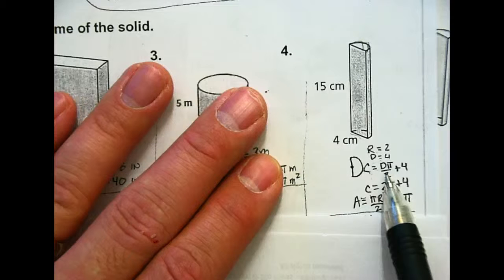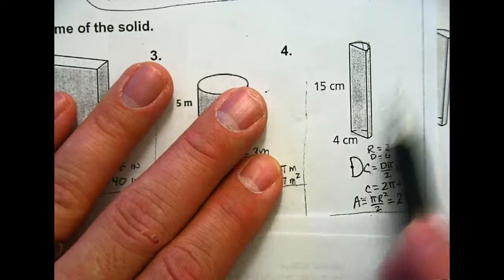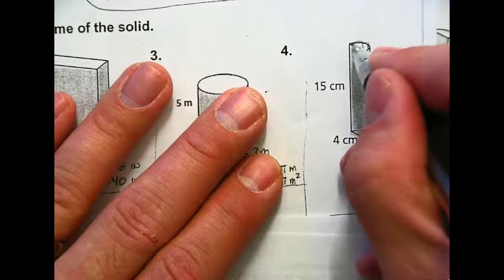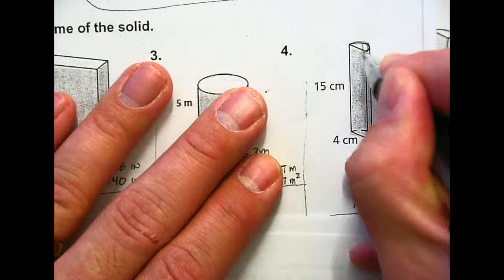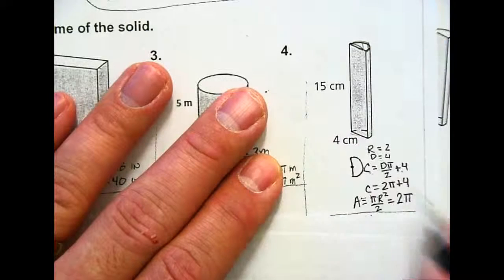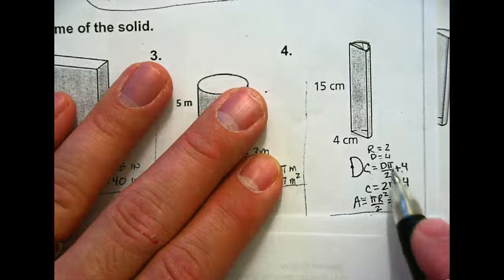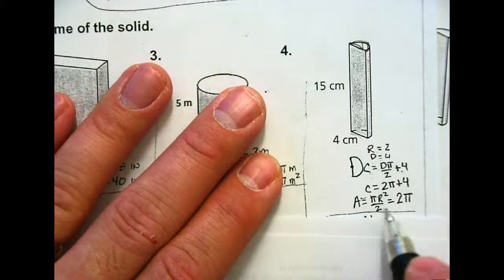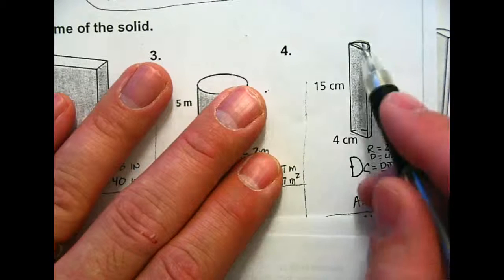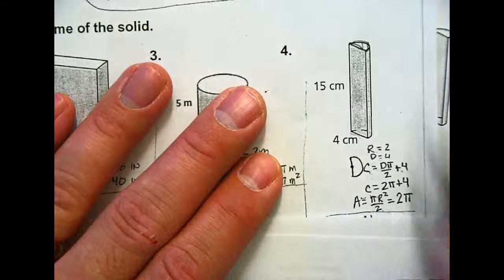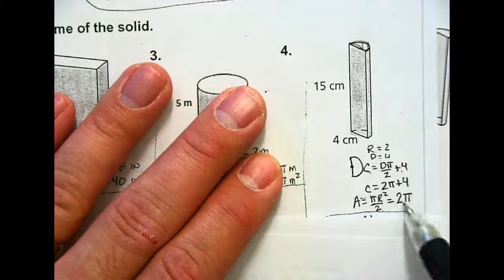Now you'll notice I have plus 4 here. That 4 represents the rest of the perimeter: here's the half of the circumference, but then I have this 4 right there. So 2 pi plus 4. And then the area of the circle is pi r squared cut in half, or 4 pi cut in half, which is 2 pi.